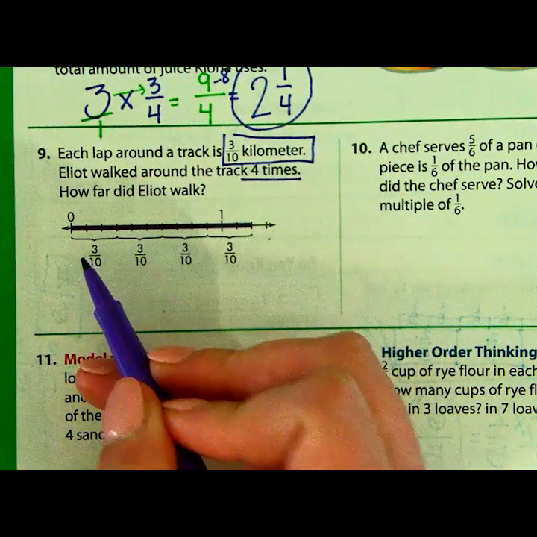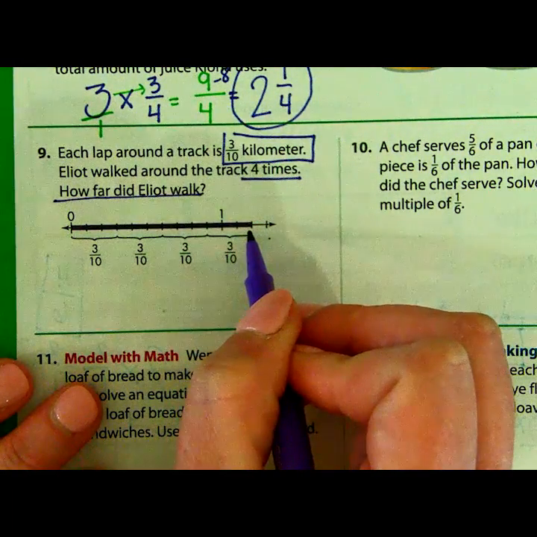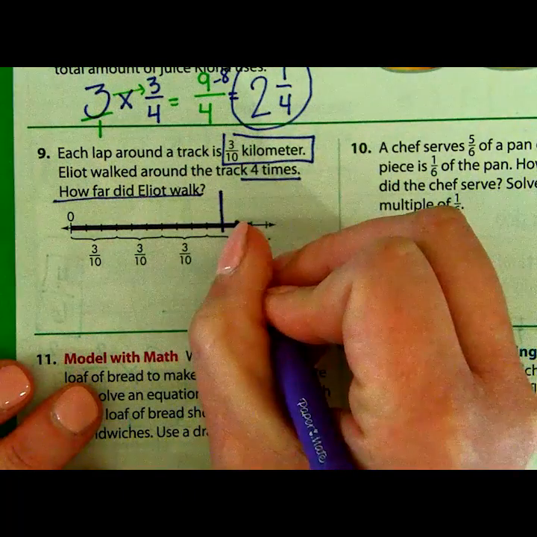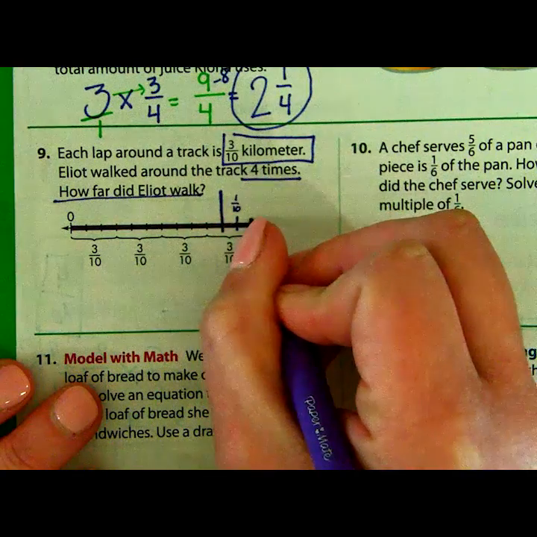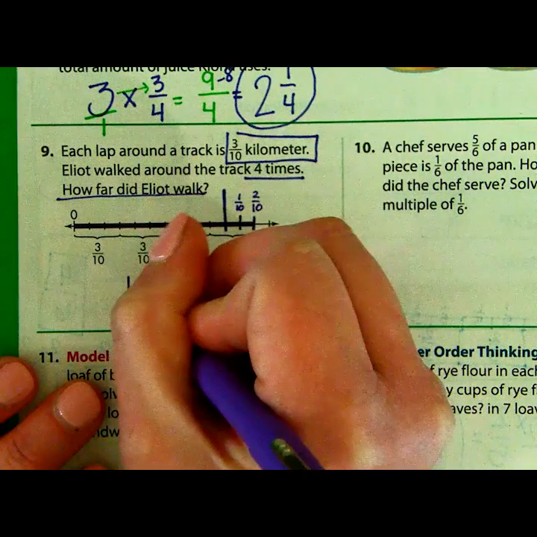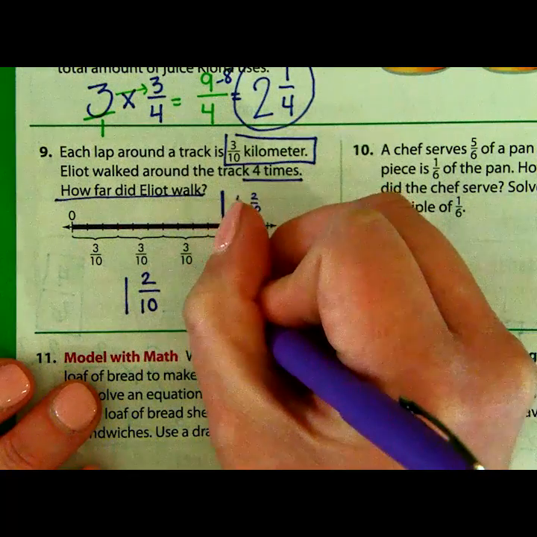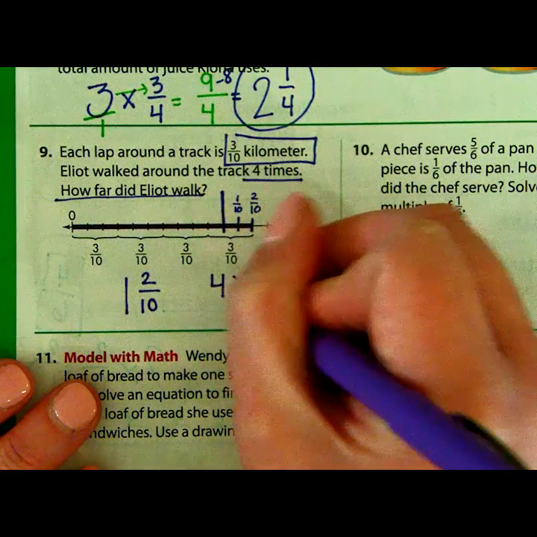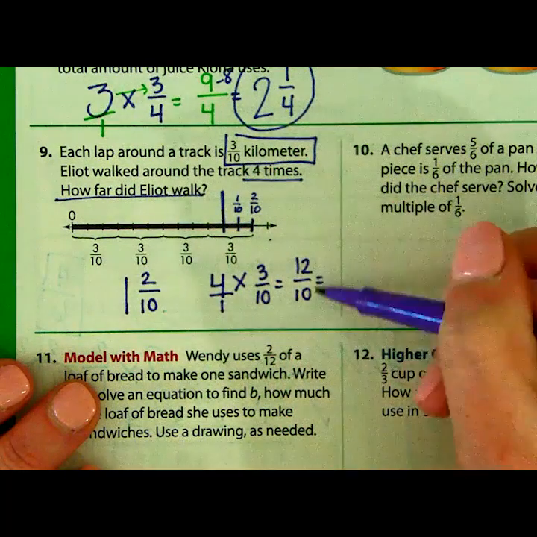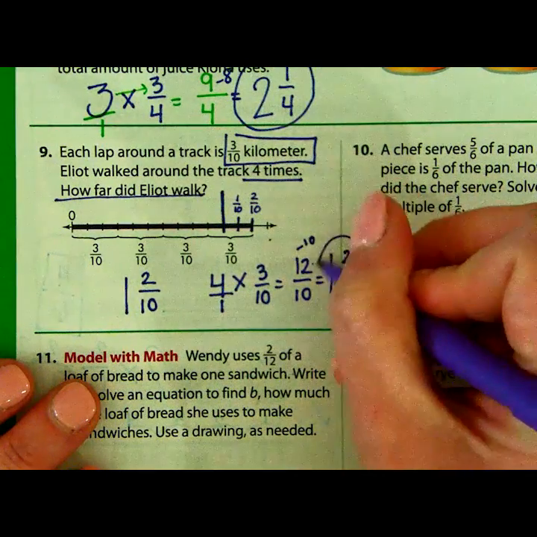Well, you could look just at your number line and count up, right? I see the whole number 1 here, and we're talking about tenths. So this would be 1/10, and this right here where he walked would be 2/10. So 1 and 2 tenths. You could also multiply 4 times 3/10. If you put that over 1, 4 times 3 is 12/10, and we know that 10 goes into 12 one time, so take 10 away, and you'd be left with the 2/10. Again, arriving at the same number that we got earlier.